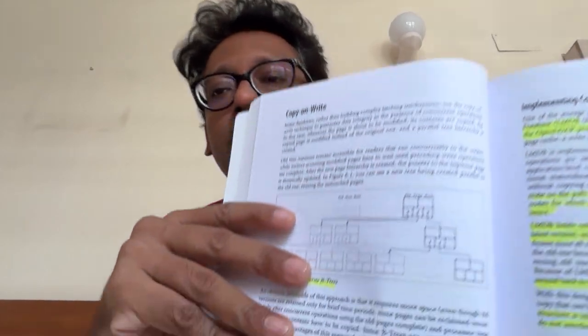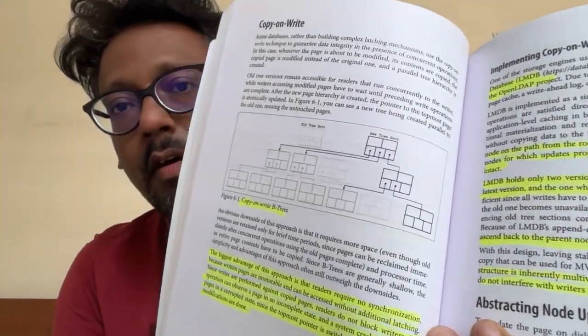So they are saying that the biggest advantage of this approach is that readers require no synchronization because written pages are immutable and can be accessed without additional latching. Readers do not block writes. A system crash cannot leave pages in a corrupted state, since the topmost pointer is switched only when all page modifications are done. Yeah, so this is a nice diagram of a copy on write B tree.